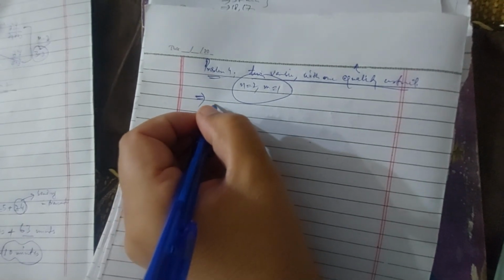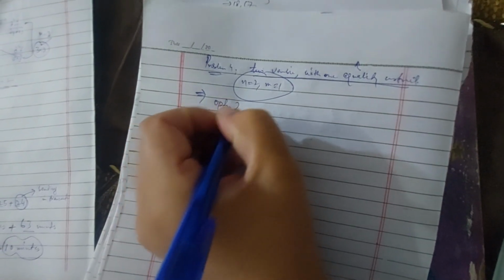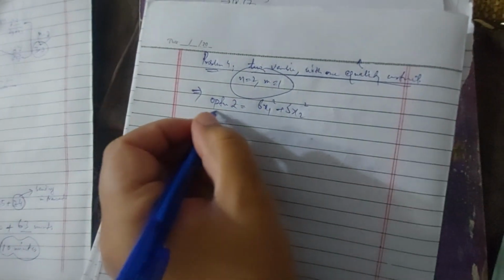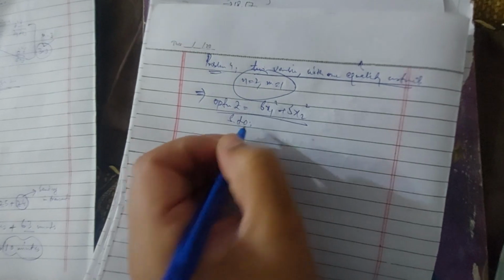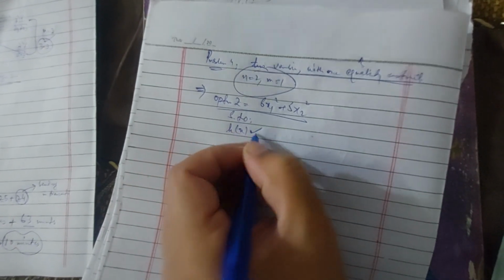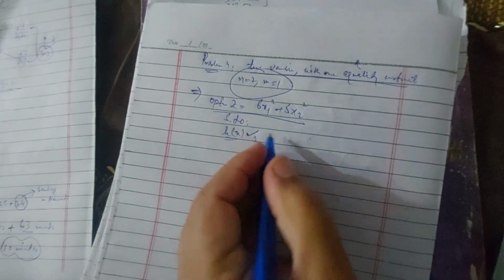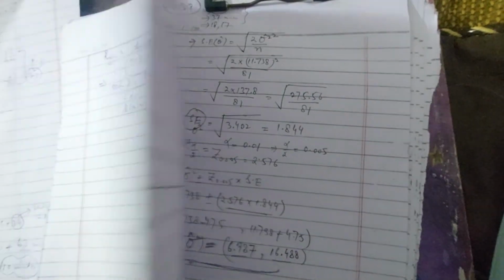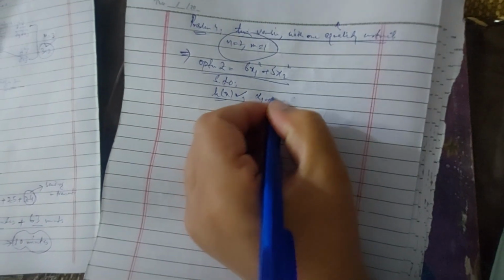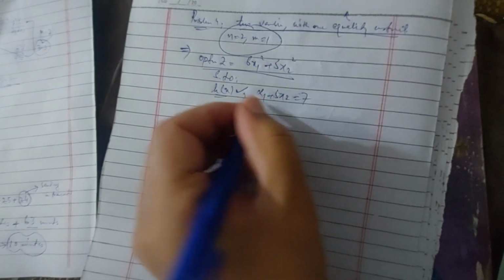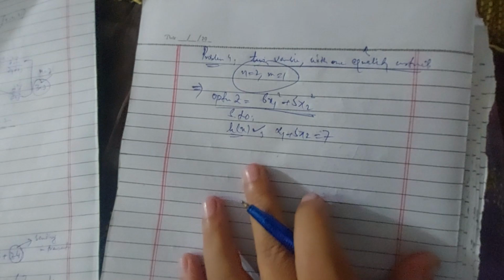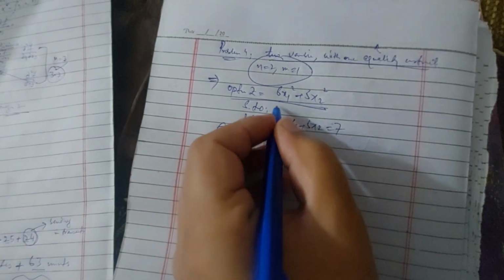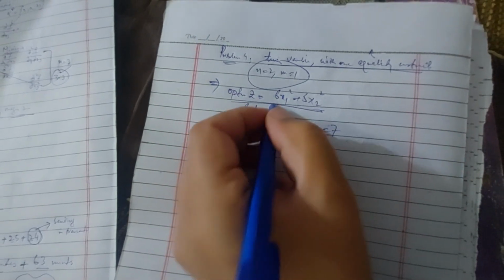First of all we have: optimize z is equal to 6x1 square plus 5x2 square. This is the main function, and it is subject to h of x, which is the constraint, and the constraint says that x1 plus 5x2 is equal to 7. So this is the constraint and this is the main function. Now we introduce the Lagrange multiplier lambda to convert these two into a single function.